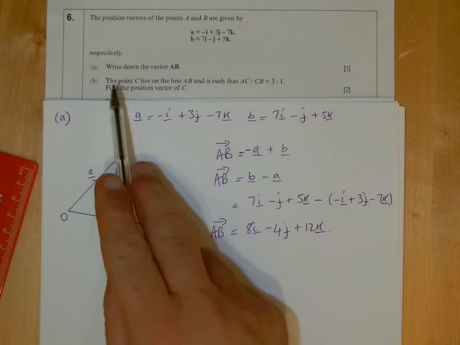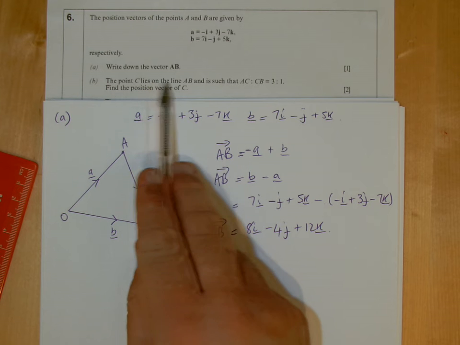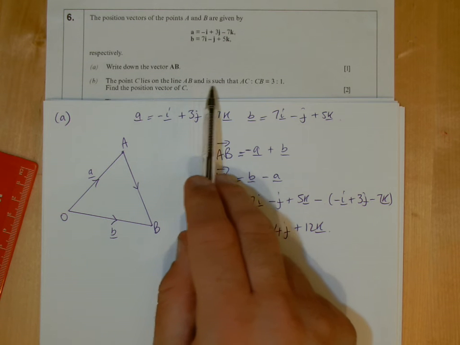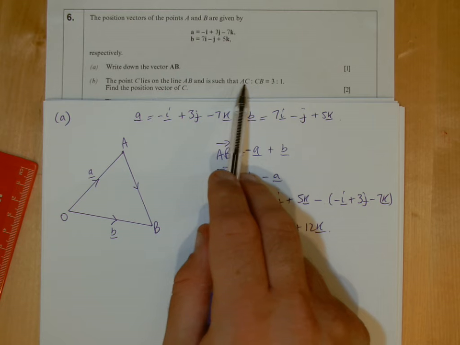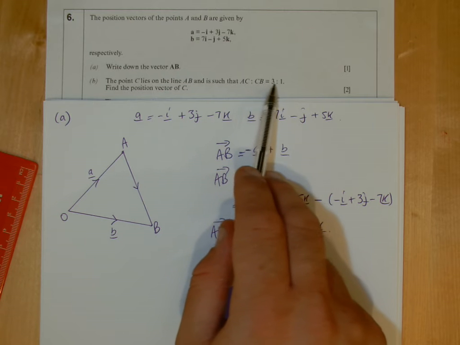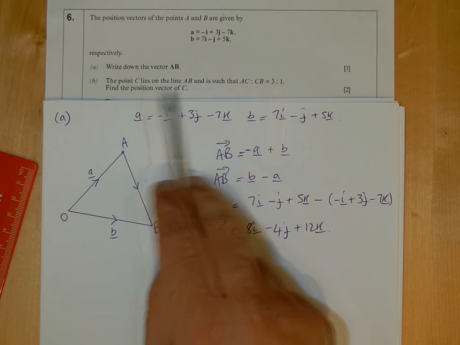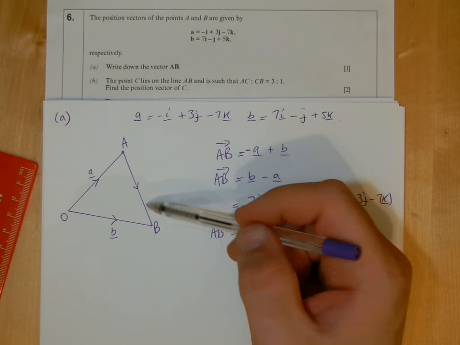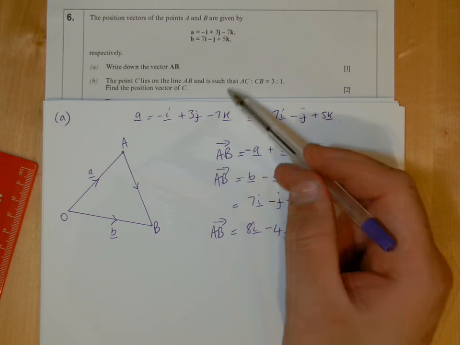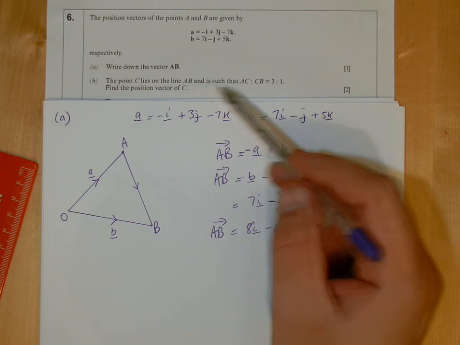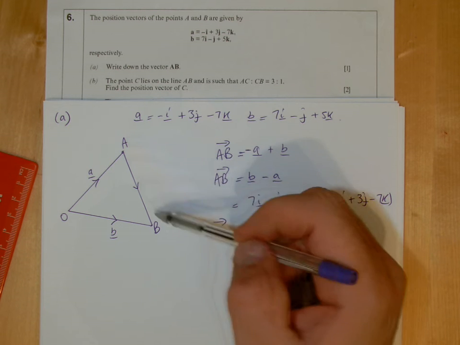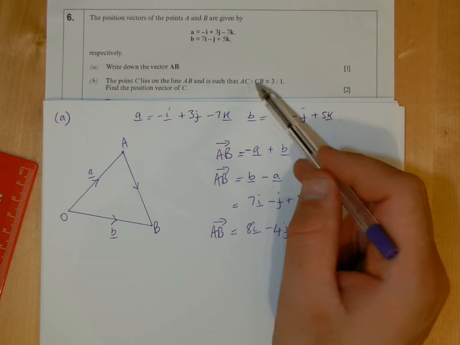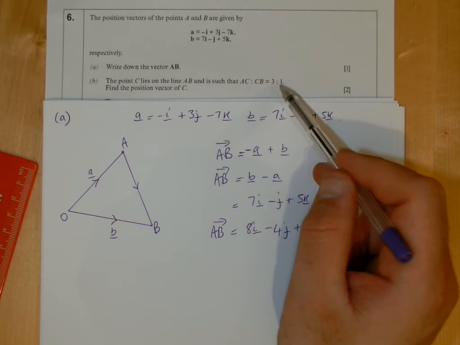Then it says, part b, the point C lies on the line AB and is such that AC to CB is in the ratio 3 to 1. Find the position vector of C. Now, it's really good to have a sketch in these situations, because we can actually position where C is here. It's on the line AB, somewhere here in this ratio. So A to C and C to B are in this ratio 3 to 1.